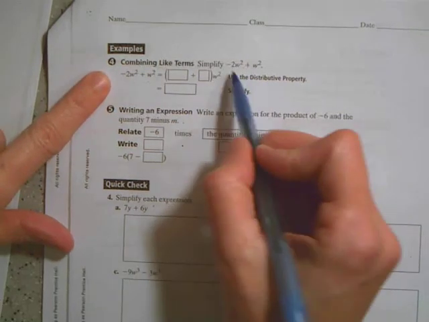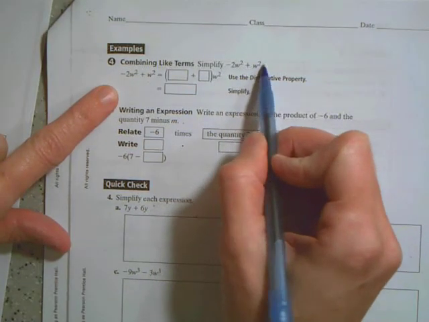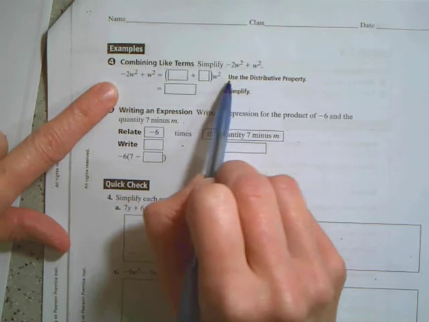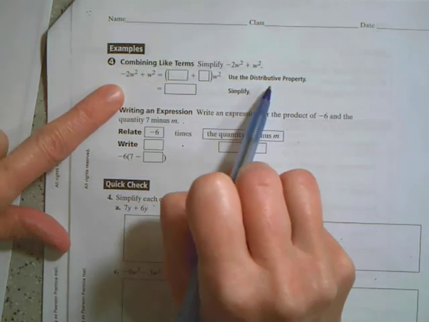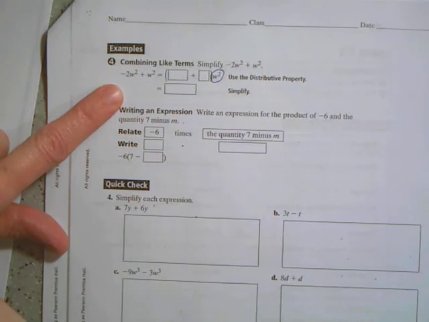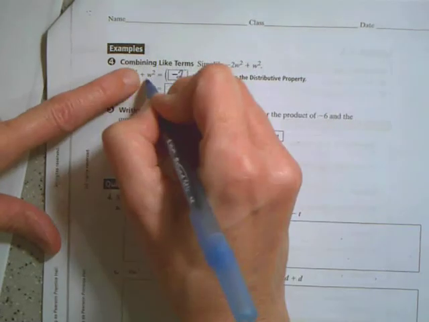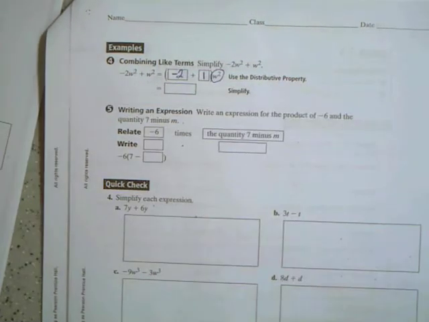All right, simplify -2w squared plus w squared. Okay, so we're going to use the distributive property here, because each has a common term of w squared in them, we can factor that out. So this is going to leave me negative 2, and this is an understood 1 w squared.